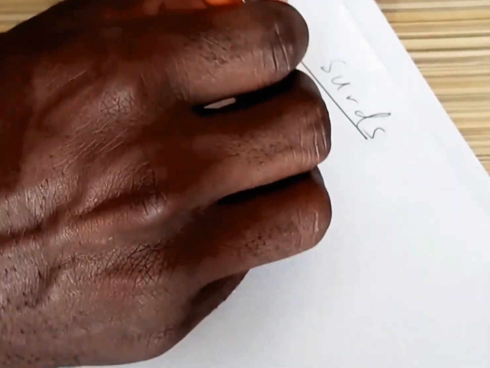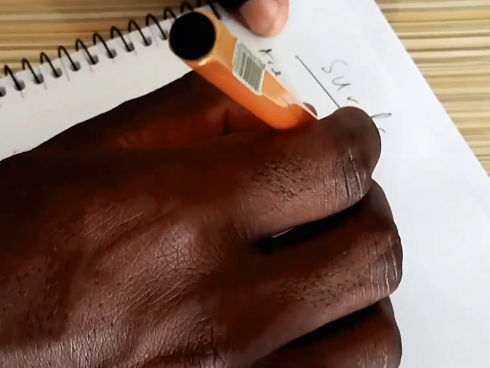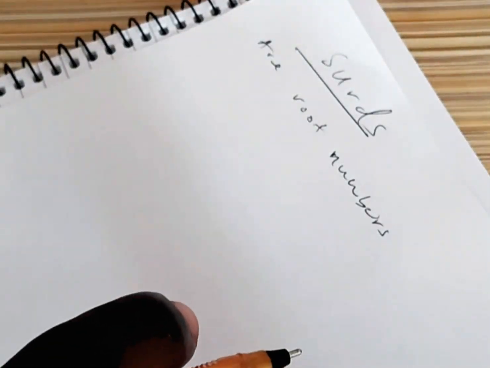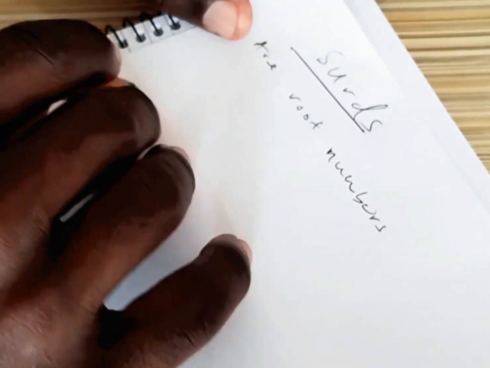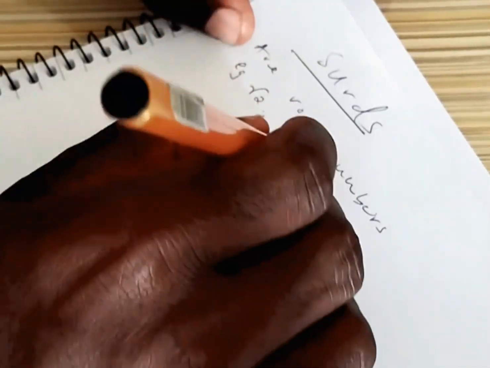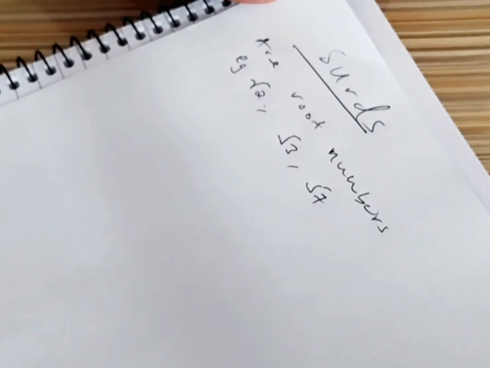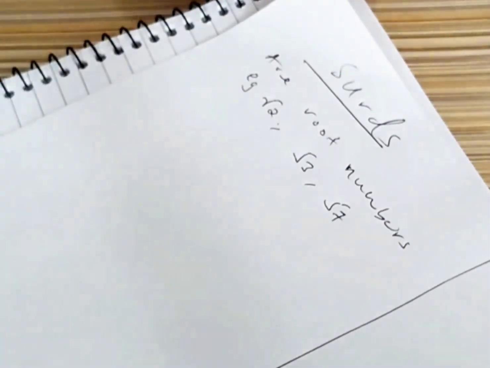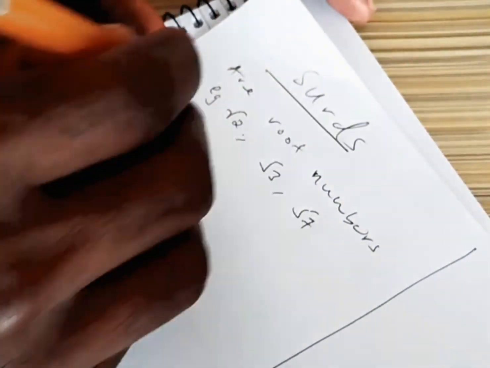So surds are root numbers which cannot be expressed fully as terminating decimals or recurring decimals. For example, root 2, root 3, and root 7, among other examples. So we want to discuss all of it, see what you need to know and how you need to solve questions involving the surds. So first, simplifying surds.